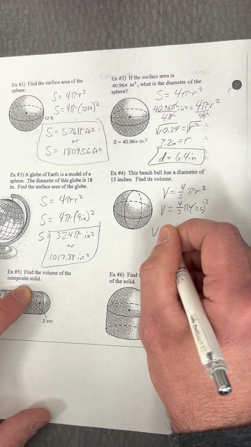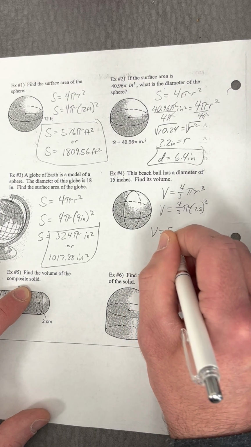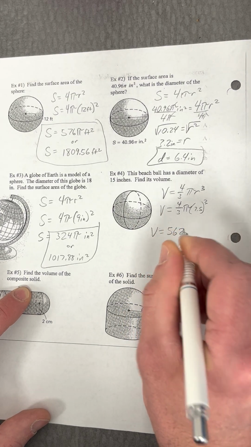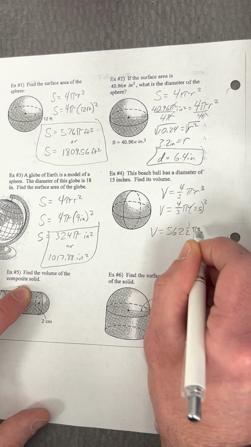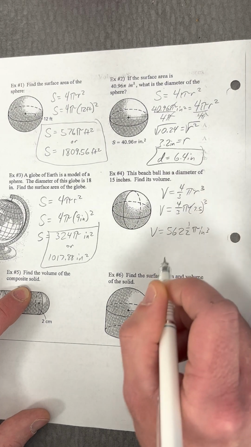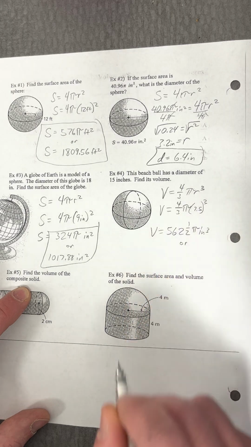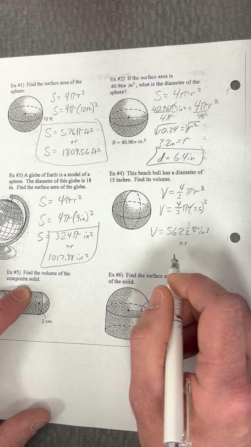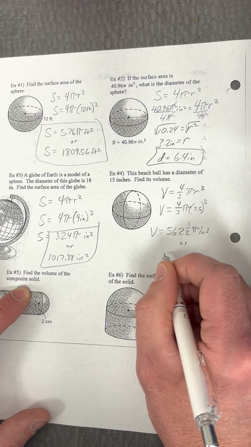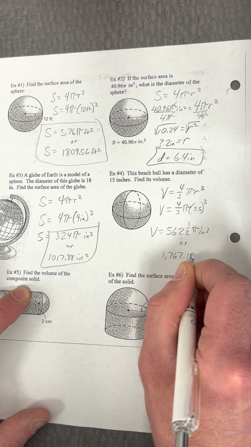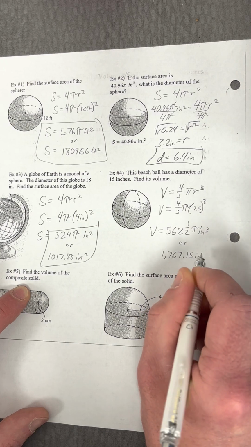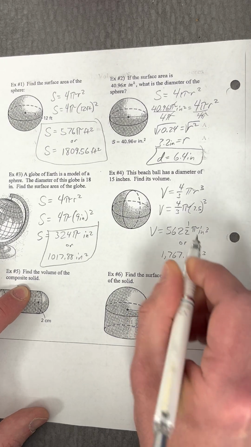And again, we can get an exact answer, or an answer in terms of pi. And I get 562.5 pi inches cubed. But be prepared to round it to the nearest 10th or 100th, depending. And I get 1,767.15 inches cubed.